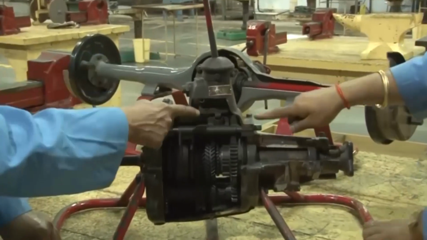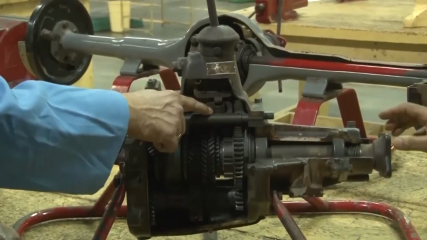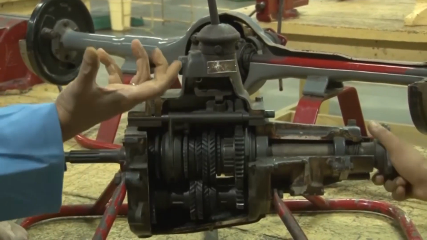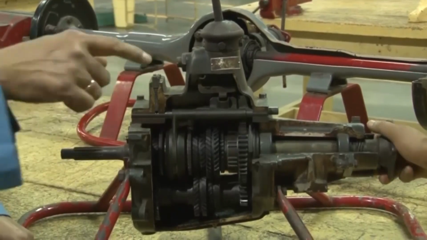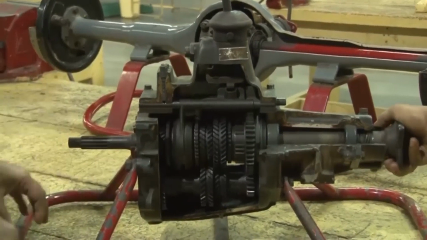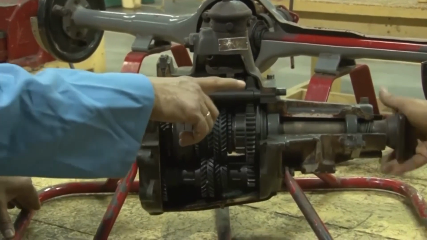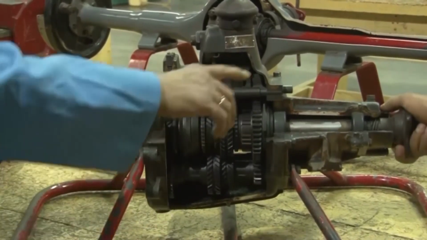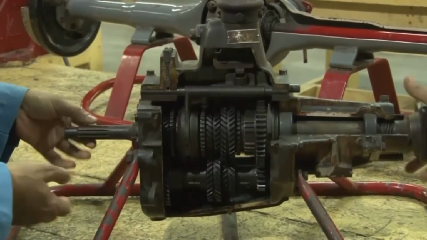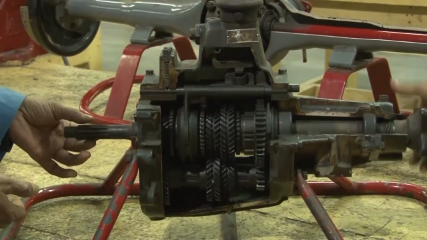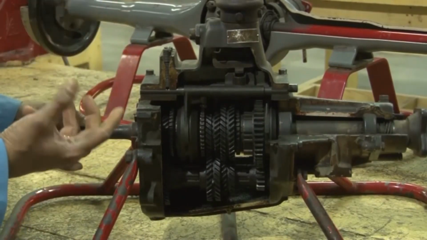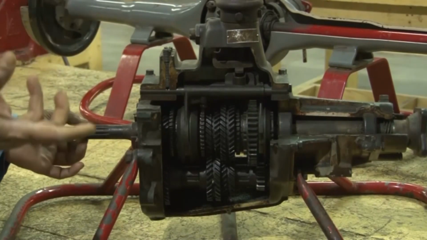You can see that the lever has different positions, so you take it in different positions. You remember that in a car it is 1, 2, 3, 4, 5, 6, 5 and the back gear. So, this is the first gear. First gear means a lot of torque is transmitted and the RPM is not very high. In that case, the smaller gear transmits the power to the bigger gear.